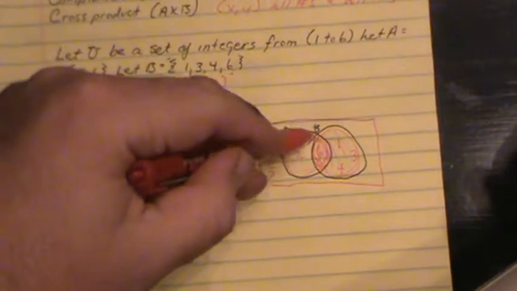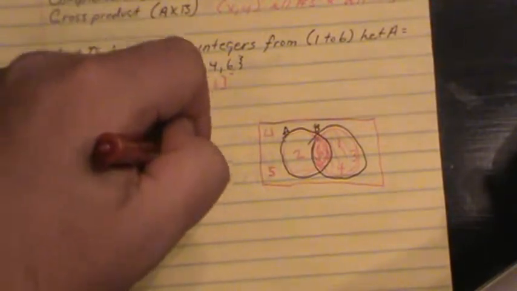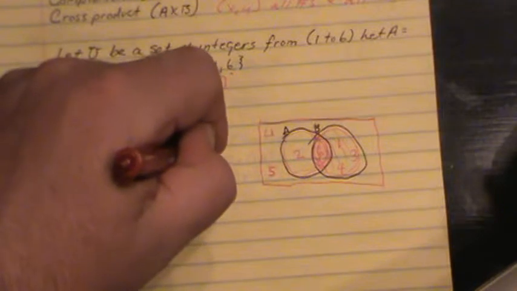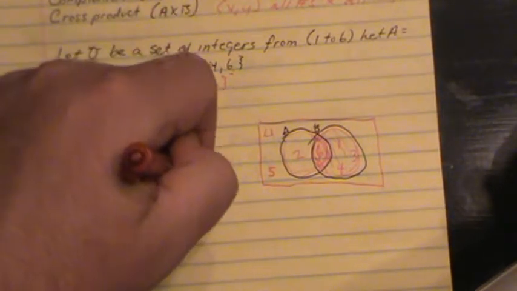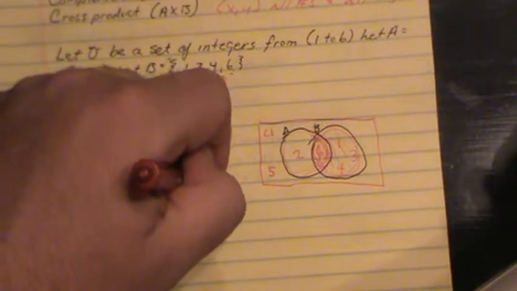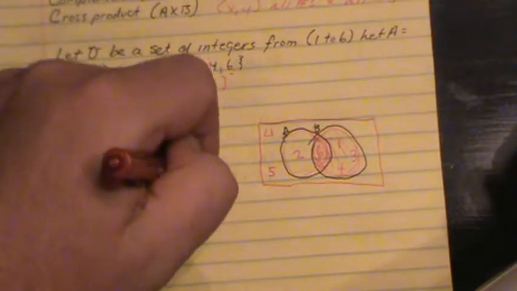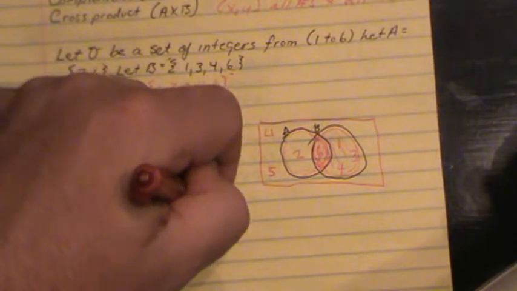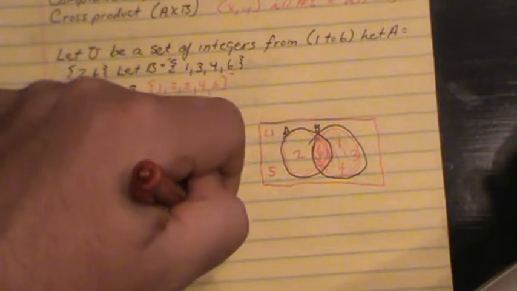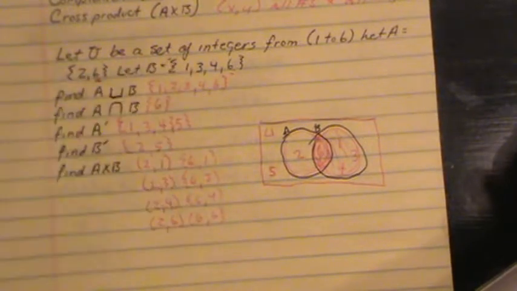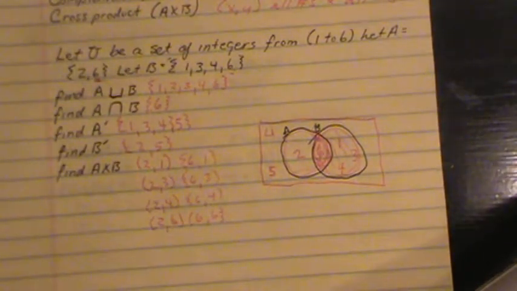We still have a 6 in there, so we say 6 times 1, 6 times 3, 6 times 4, and 6 times 6. Again, this is a very important part of the final exam.